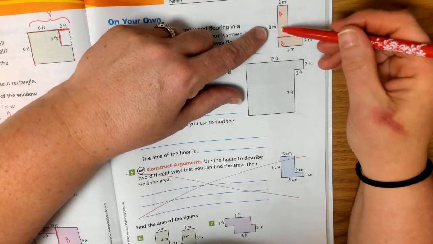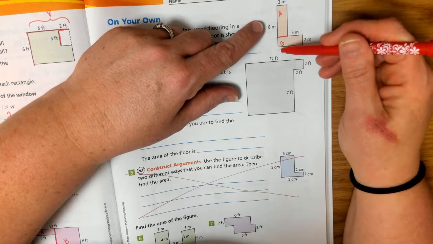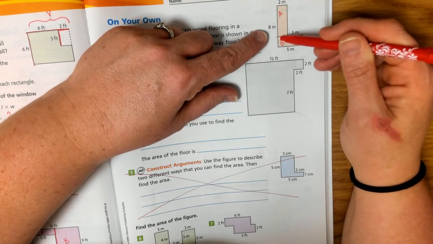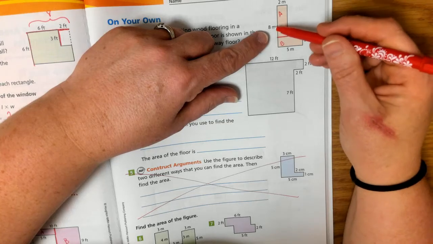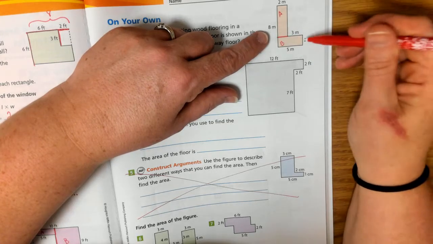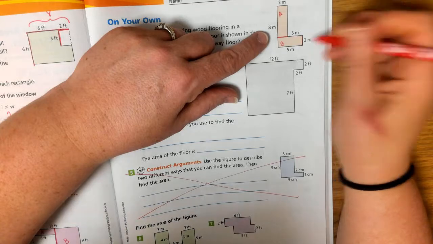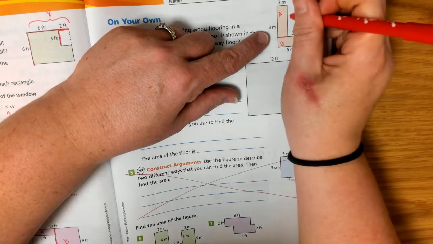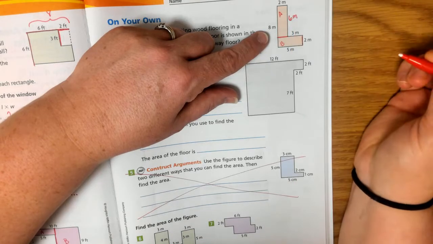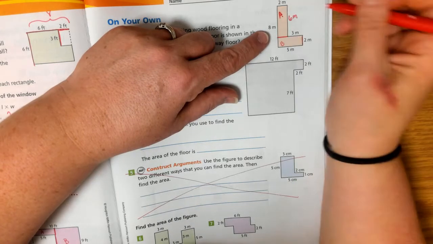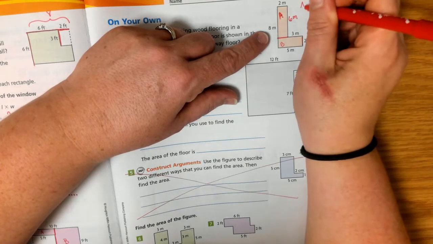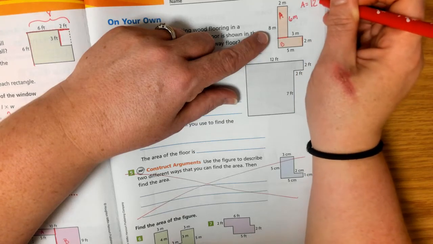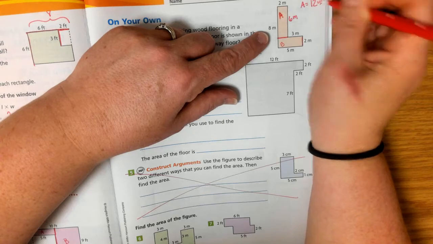So if I look at A, now I don't want the whole side. I don't want this whole thing because look at, I'm stopping here. So if the whole thing is 8 meters and this little piece is 2 meters, I'm going to need to subtract them. 8 minus 2 is 6 meters. So now for A, I can multiply 6 times 2, which is 12 square meters.